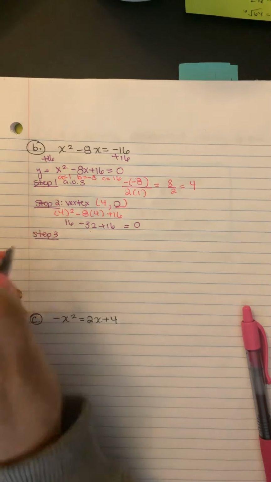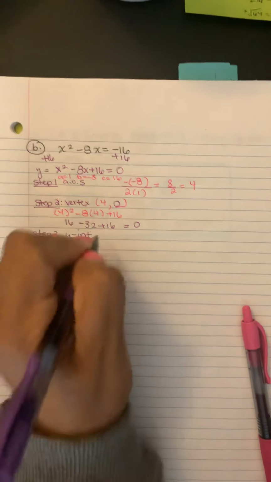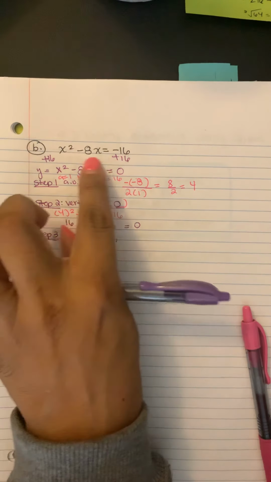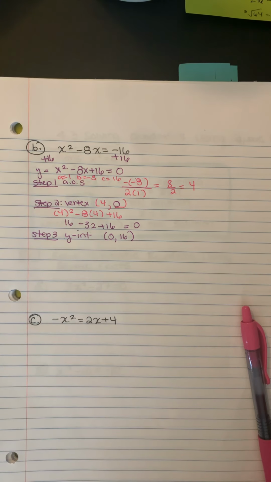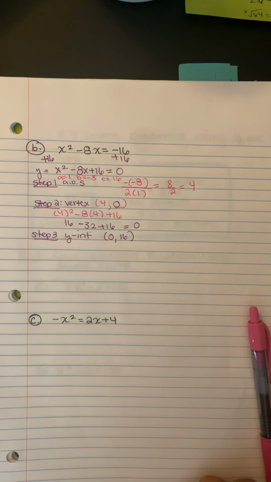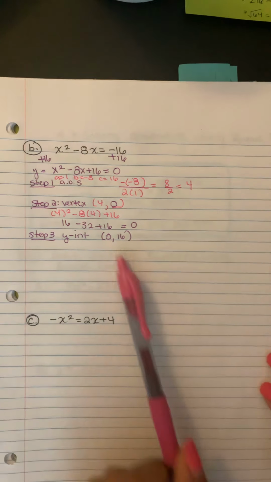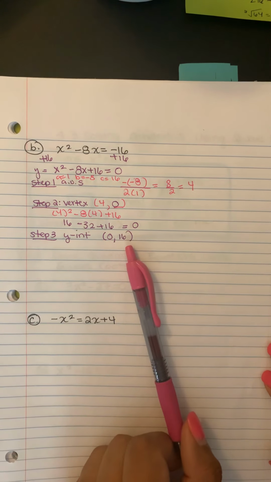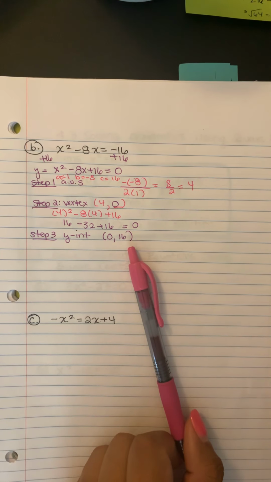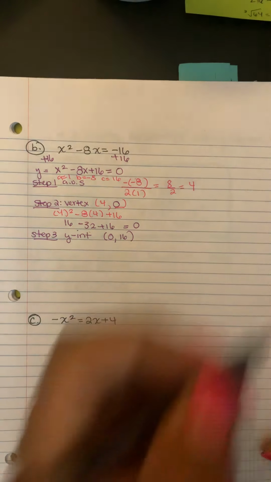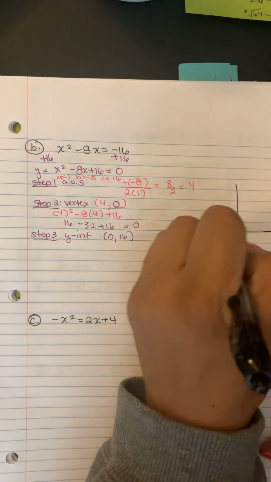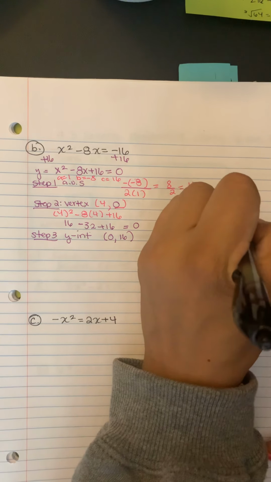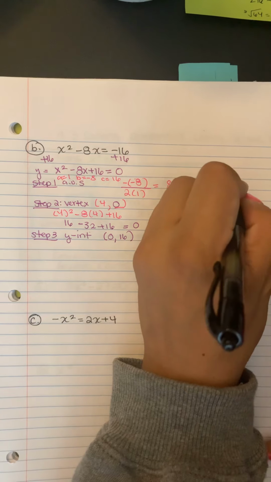The last thing we want to know is step 3, our y-intercept. Remember, our y-intercept is our c value, so it is 16. So it's going to cross our y-axis at positive 16. What I'm going to do on the y-axis is go by increments of 2. So 2, 4, 6, 8, 10, 12, 14, 16.